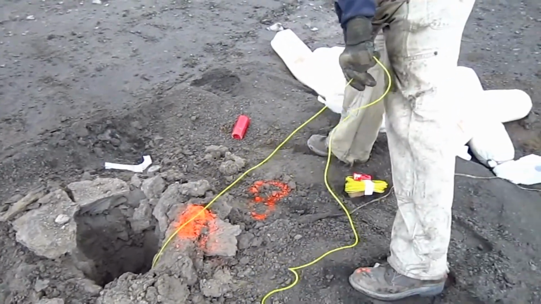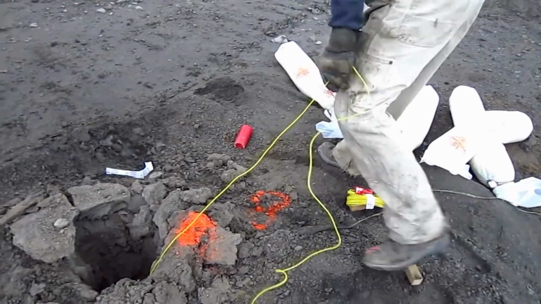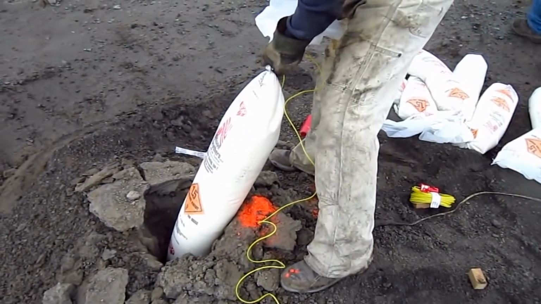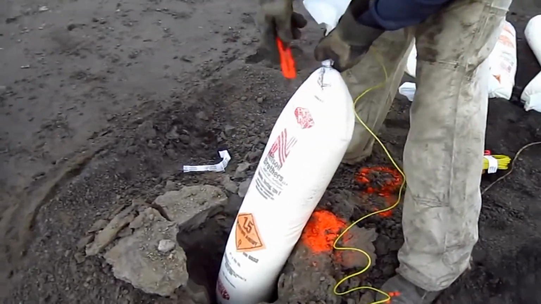He then drops a few more bags of emulsified ammonium nitrate, cutting them open to make sure they fill up all cavities in the hole and around the TNT and blasting cap.